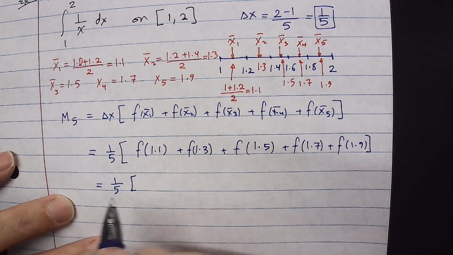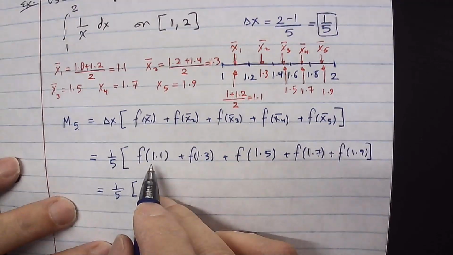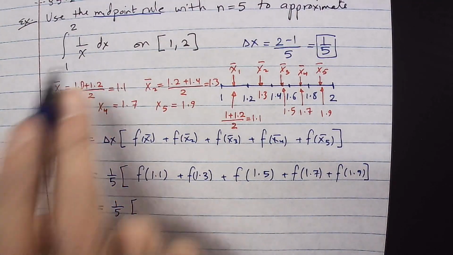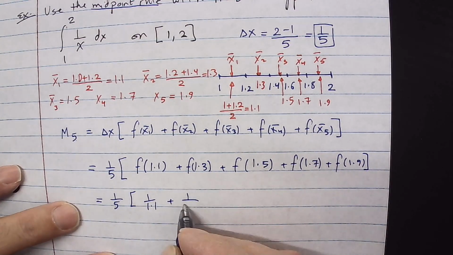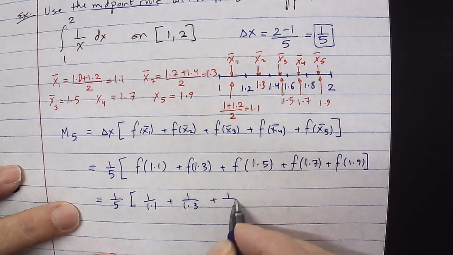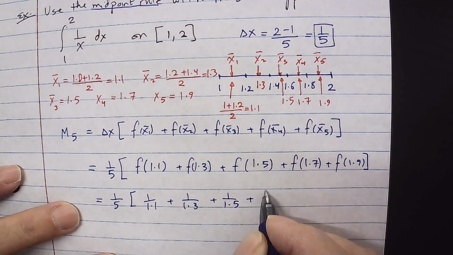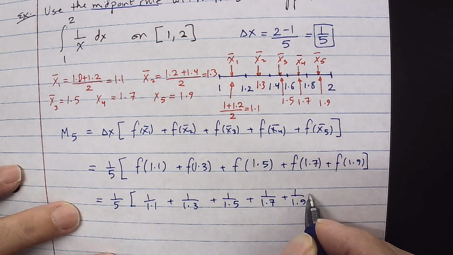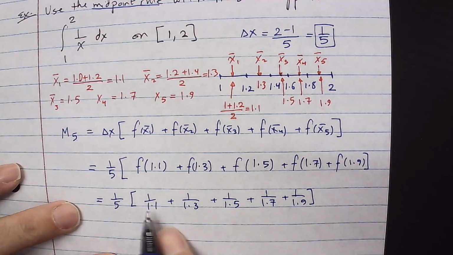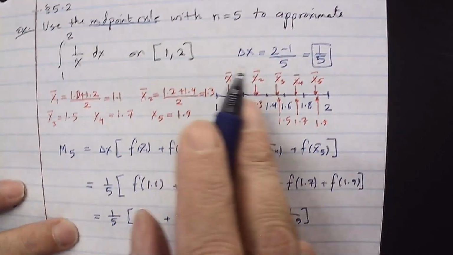So 1/5 times, okay, now the function is 1 over x, so 1 over 1.1 plus 1 over 1.3 plus 1 over 1.5 plus 1 over 1.7 plus 1 over 1.9. I have 1, 2, 3, 4, 5 terms because I have n equals 5.